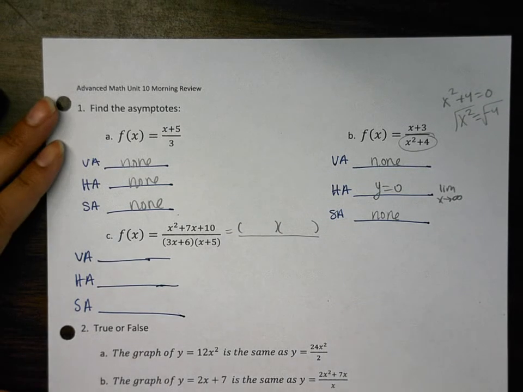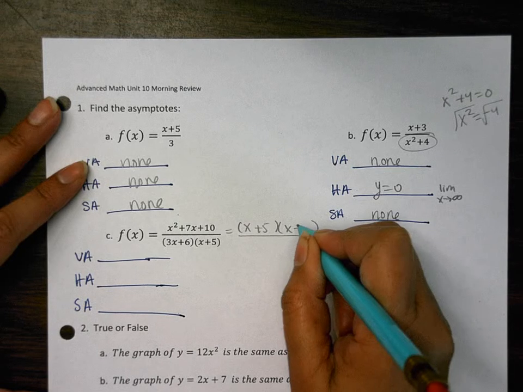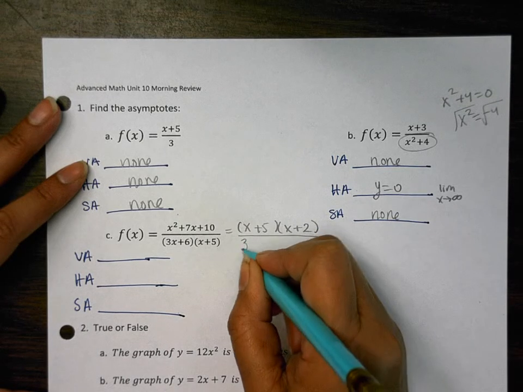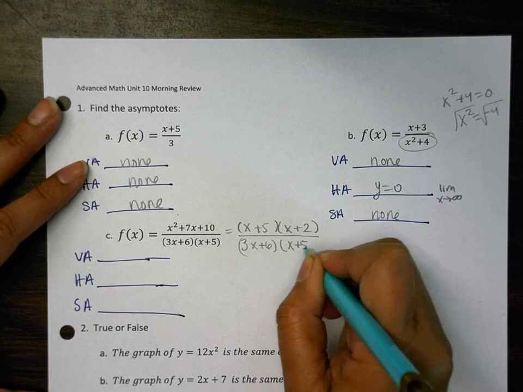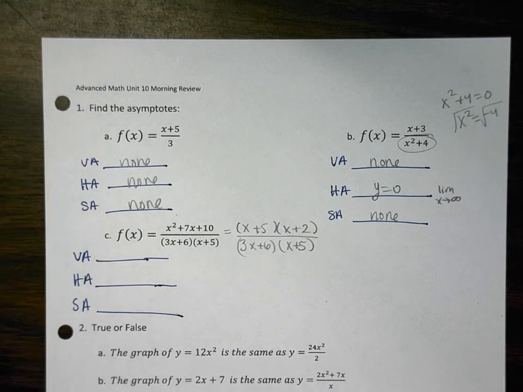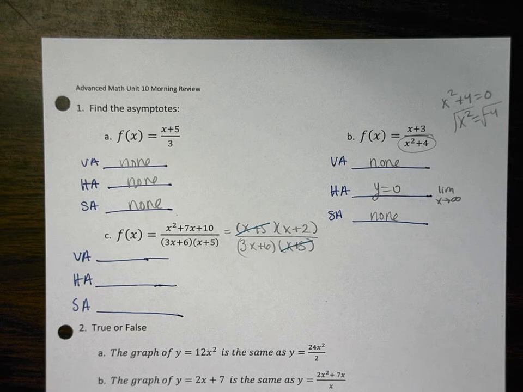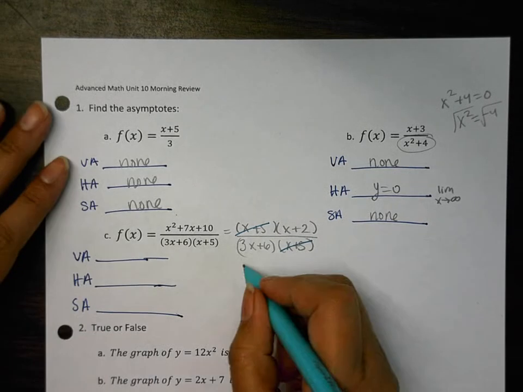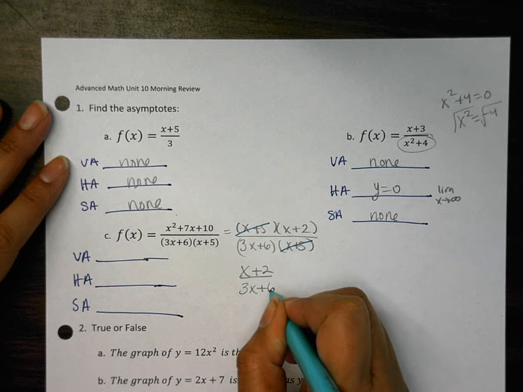Anybody factor it yet? Plus 5 plus 2. And what can I do next? Leaving behind x plus 2 and 3x plus 6.